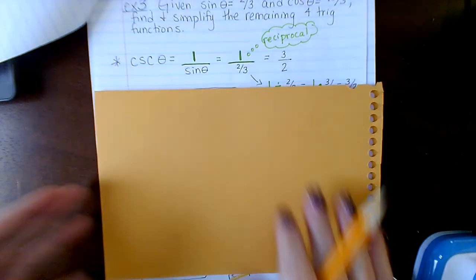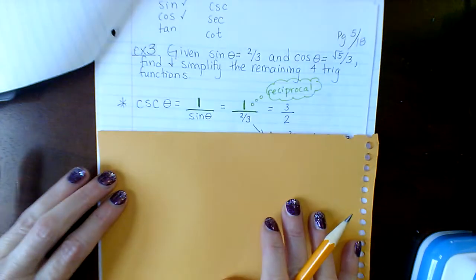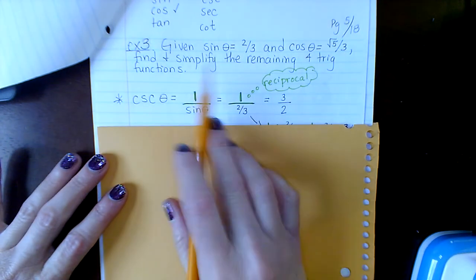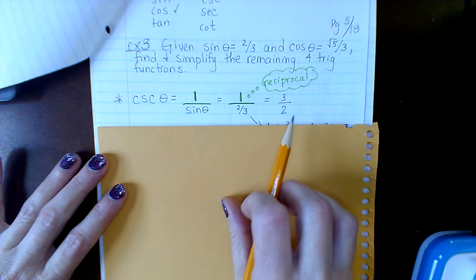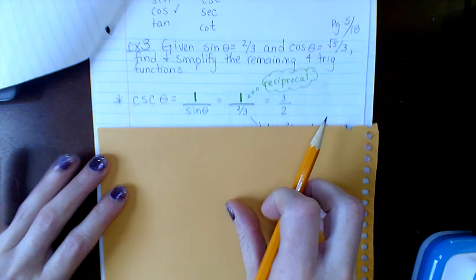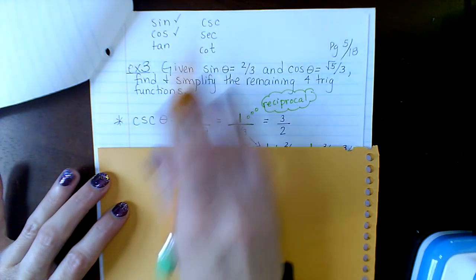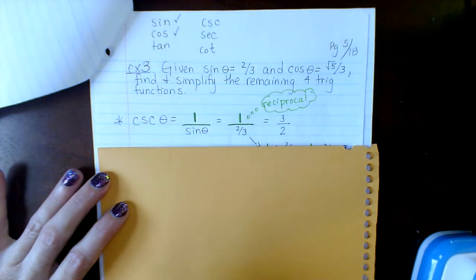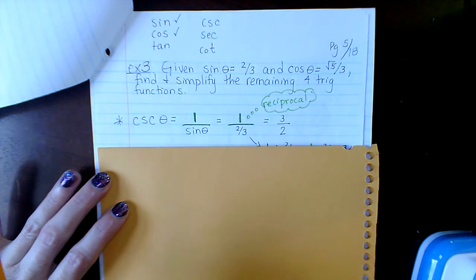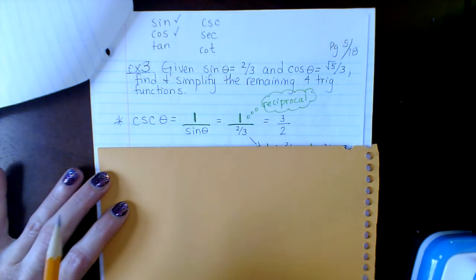All right, so last example for this part. Given that sine is 2/3 and cosine is root 5 over 3, find and simplify the remaining 4 trig functions. So here's the 6 trig functions. We've got sine, we've got cosine. So here's the 4 that we need to find. We can find these in any order, right? It does not matter what order you go in.